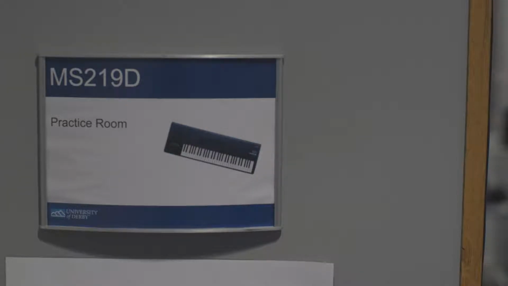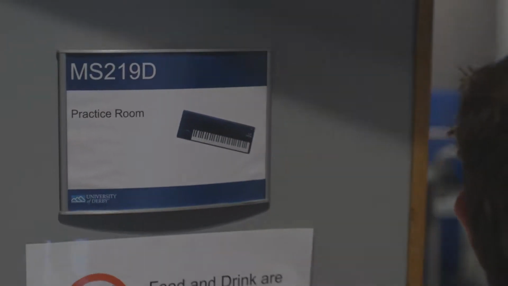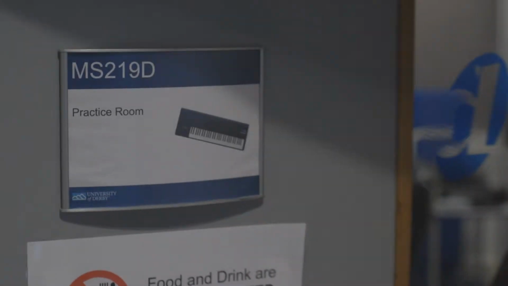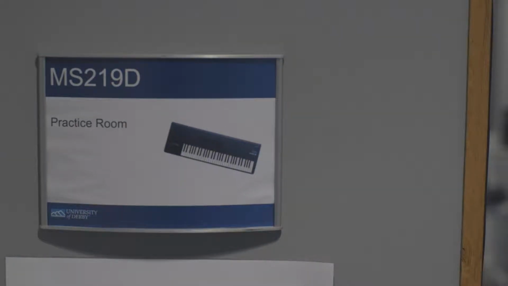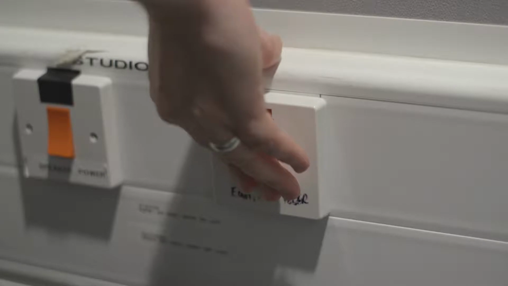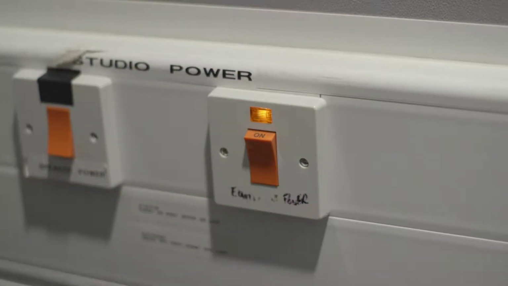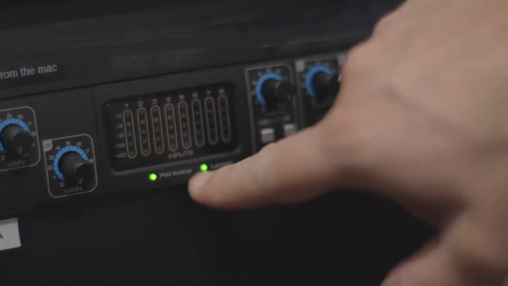So this is a basic guide on how to use Ms219d. When you first enter the space, you may notice that the power is already switched on. If you do need to switch it on yourself, switch the equipment on first at the wall socket, turn the Mac on, you'll hear the familiar bong of the Apple Mac firing up.